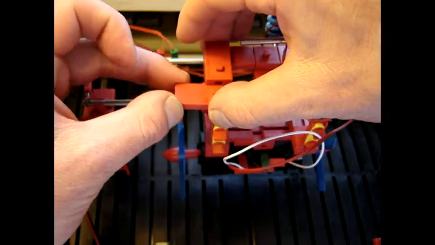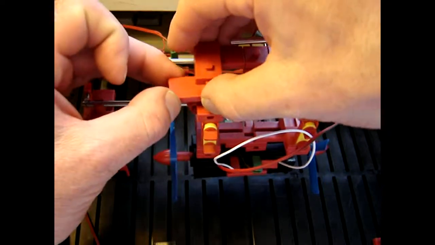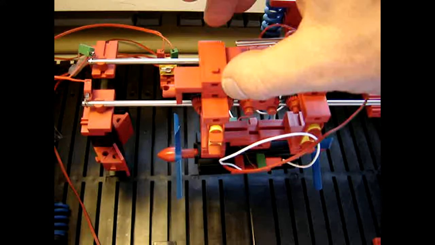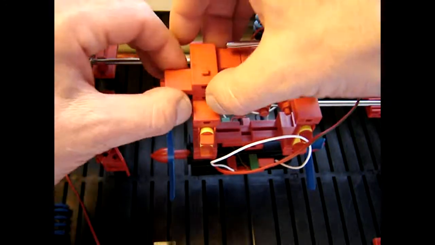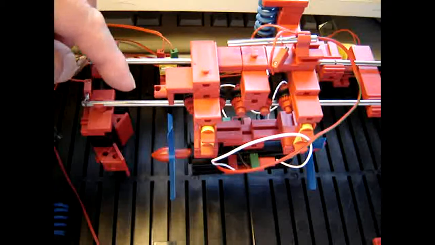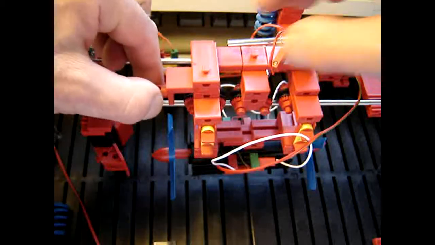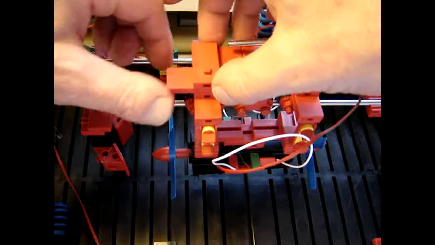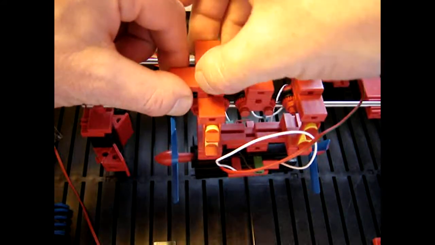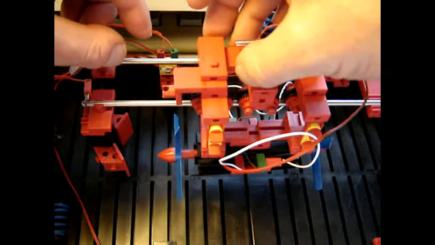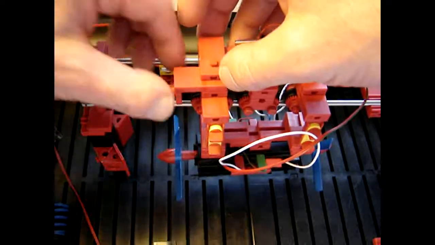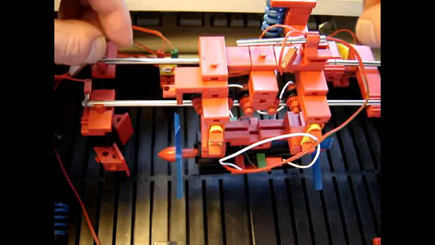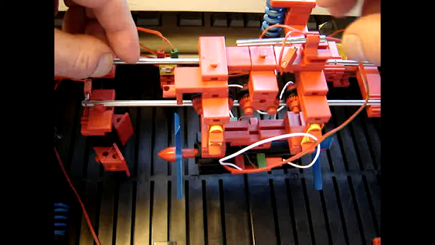And then this one should go, and I already spot a problem because now it is not on top of the rails. And that I do want. So that is immediately a problem.